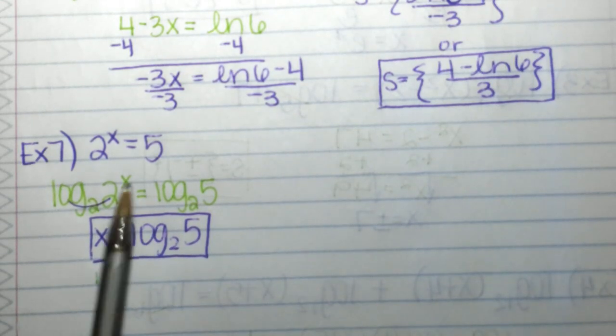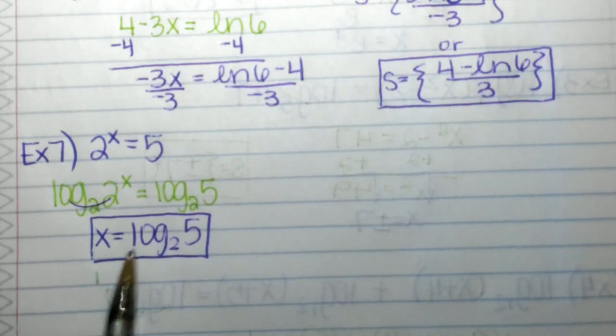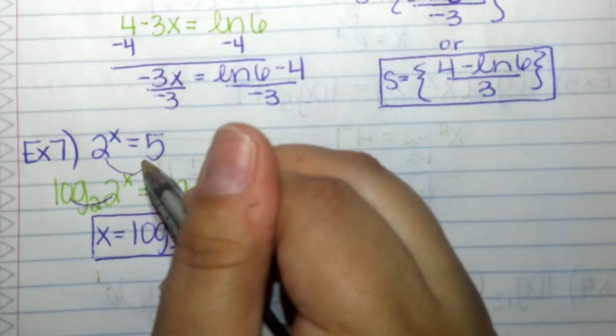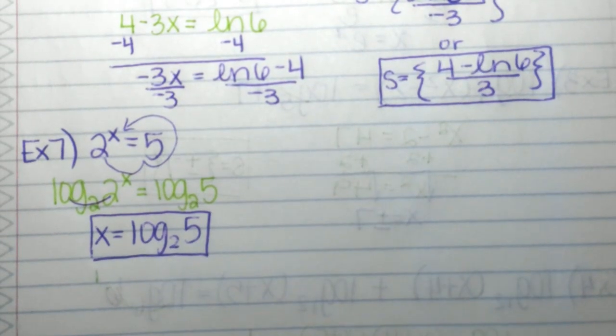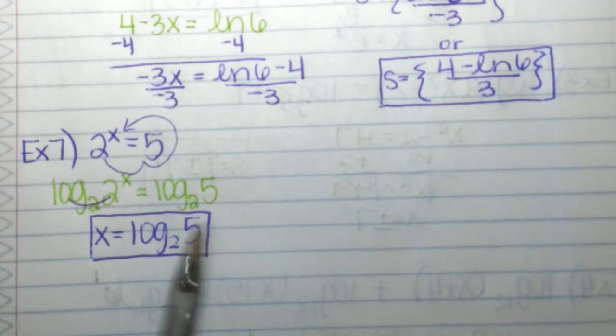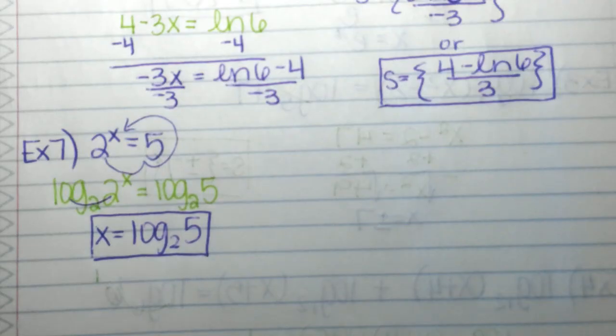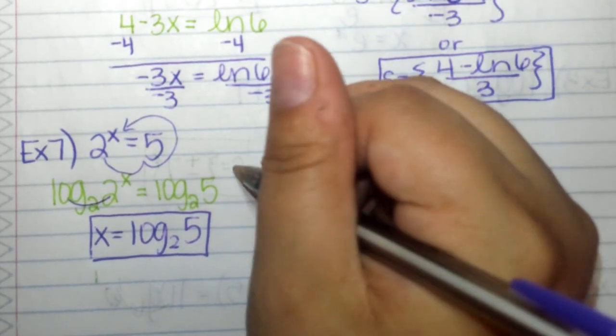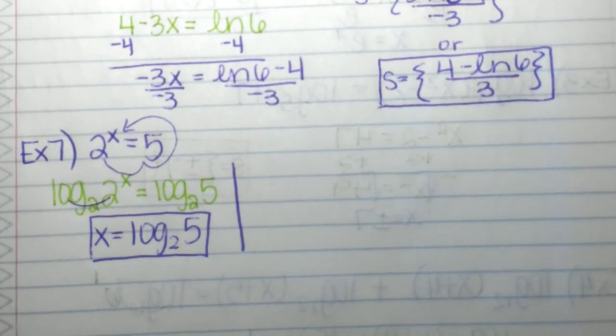Okay, can y'all look up real quick? This right here is just the loop. Isn't it? It's just the loop that we learned last week. So instead of doing this, you could have just done the loop, log base 2 of 5 equals x. Now, some of you might not like that answer, like me. You could also do change of base.